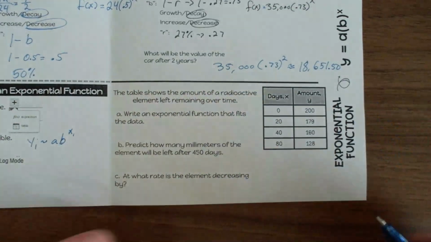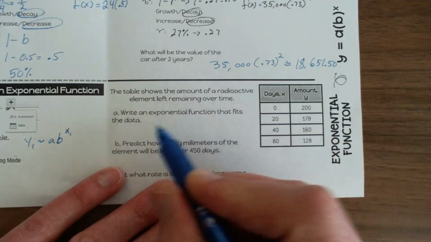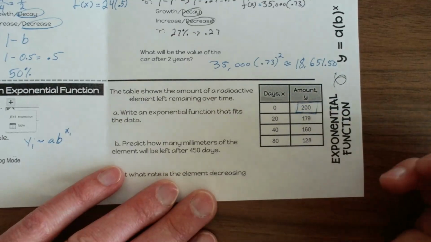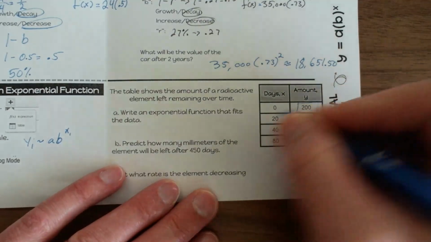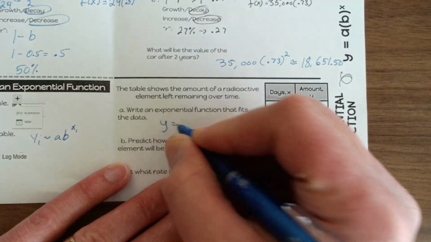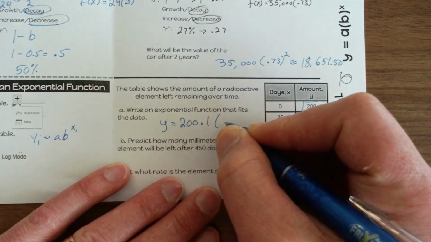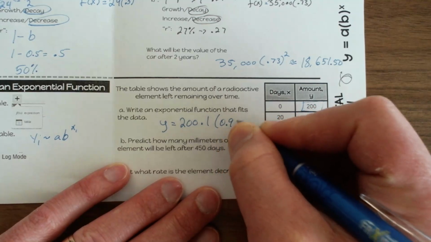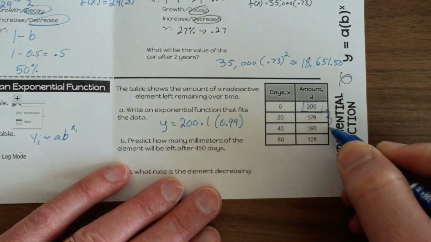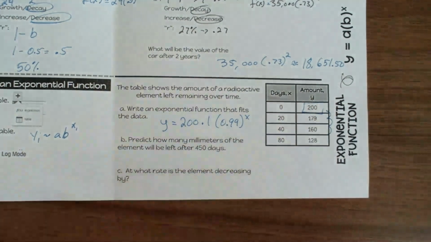So you type the values into the table. It says write an exponential function that fits this data. So even though this starts off at 200, so that would be your normal A value, when you type this in and do the regression, it actually becomes y equals 200.1 because it's trying to fit the data. Your B value is 0.99, which makes sense because it's going down. So therefore, this B value should be less than 1.